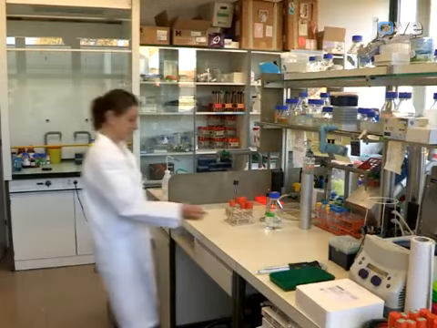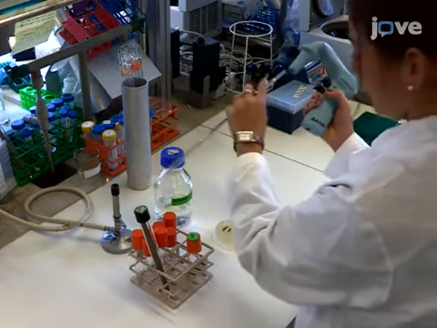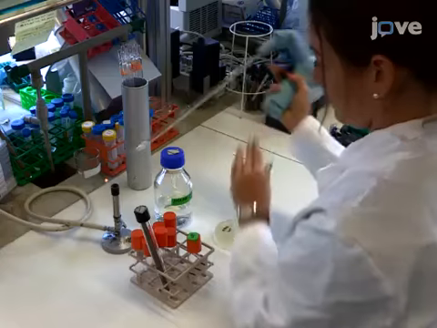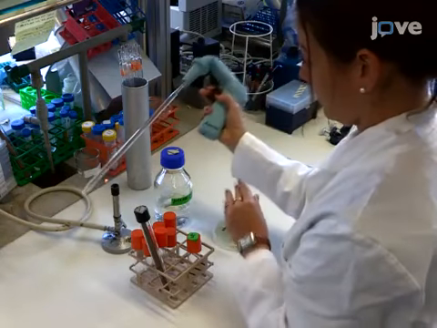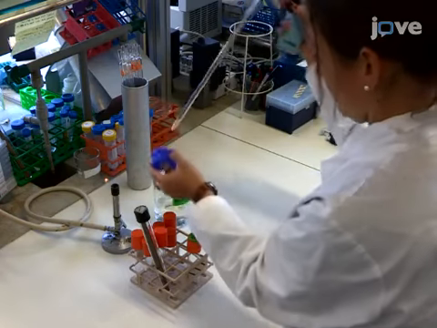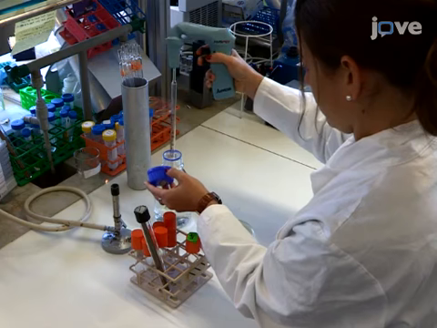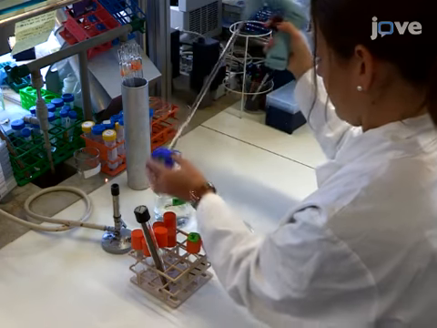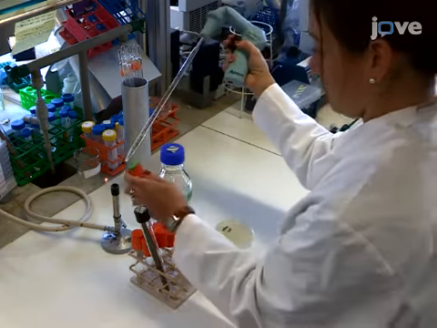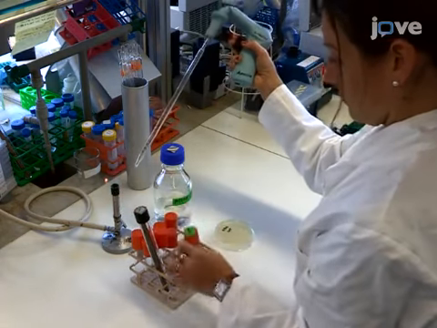There are several variations to this protocol which can be tailored to study various stages of the sexual life cycle, using either homothallic or heterothallic strains. In this demonstration, homothallic H90 strains will be used. In these strains, mating type switching takes place during the last mitotic division after nitrogen deprivation, resulting in a mix of the two mating types.